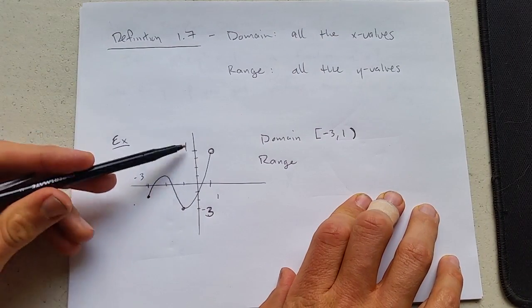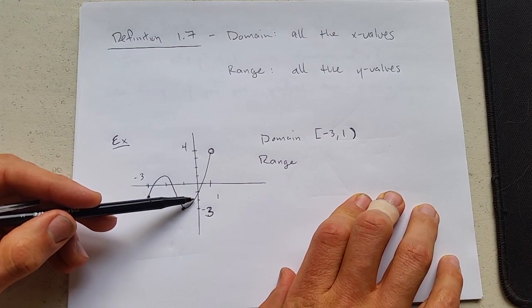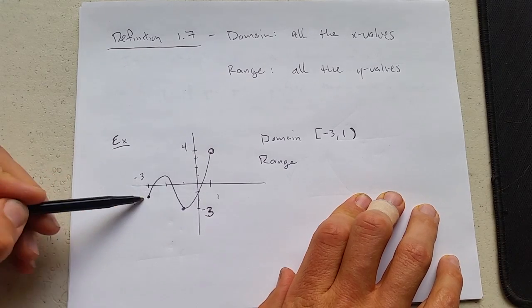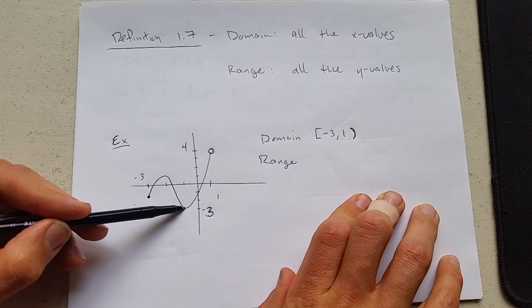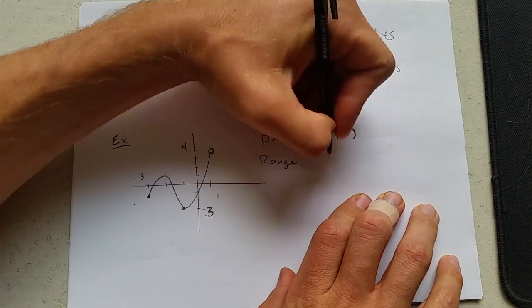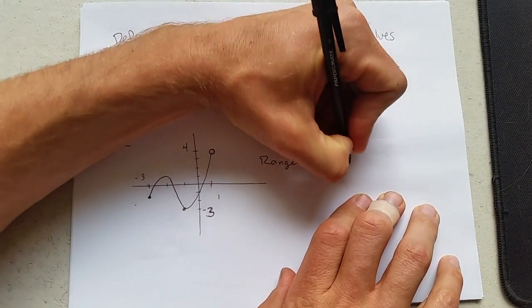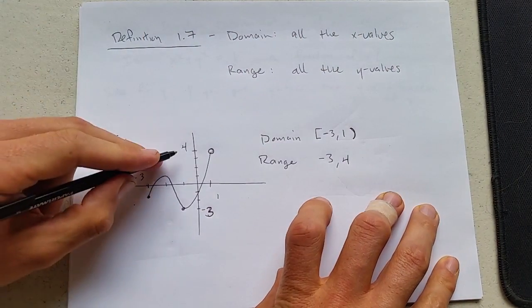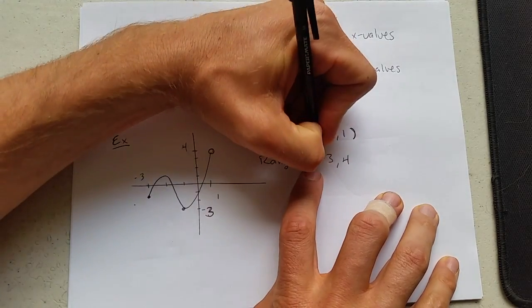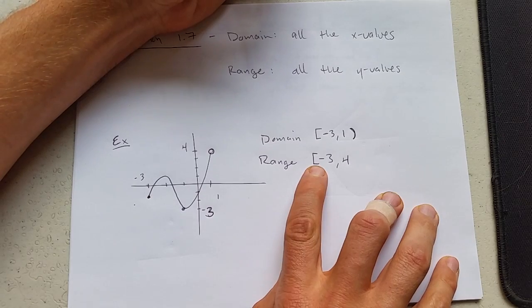Range, similar, except we want to think about y values here. So what y values do we go between? Yes, we do have -1 y value right here, but we go all the way down to -3, which is really the smallest y value. And we go up to +4. So we're going from -3 to +4. We can equal -3, so we go closed at -3.